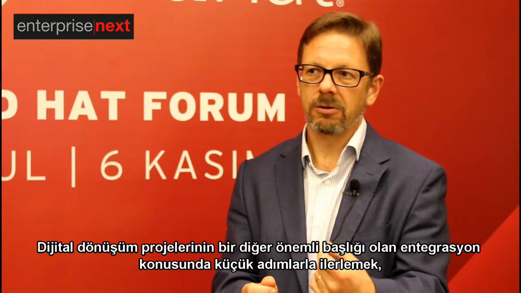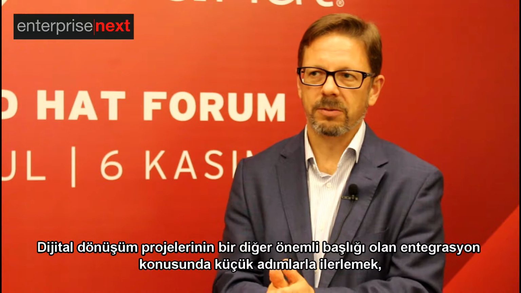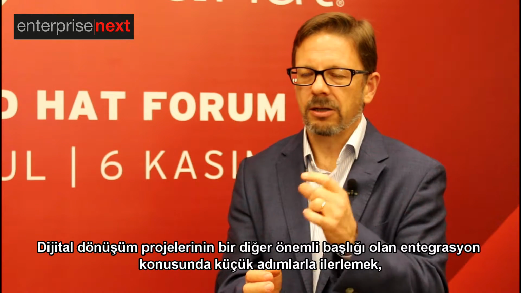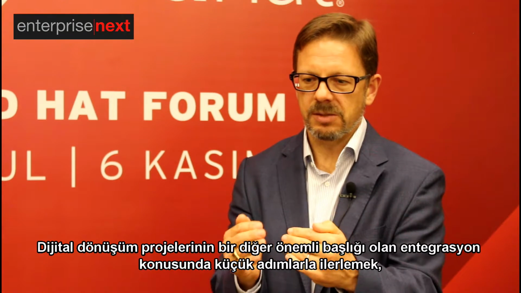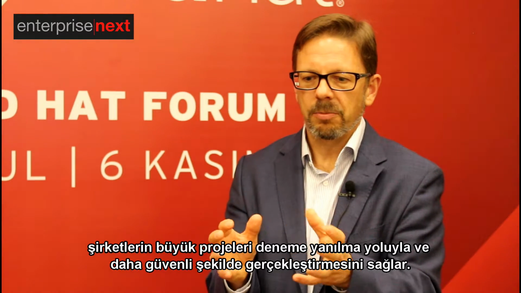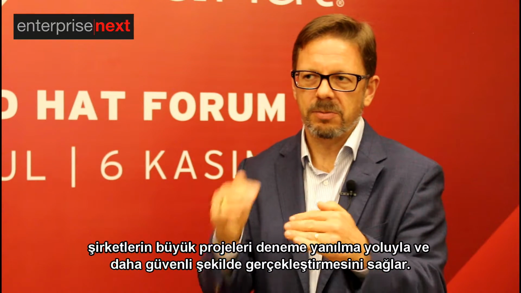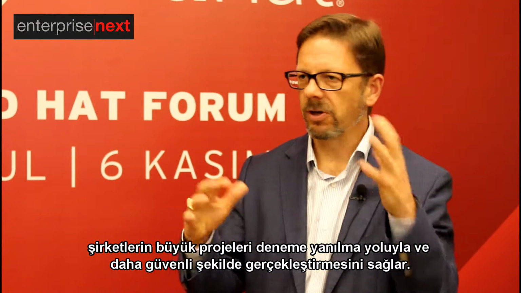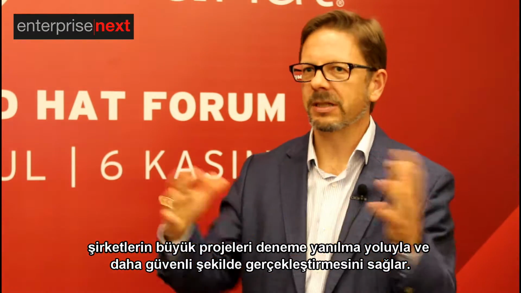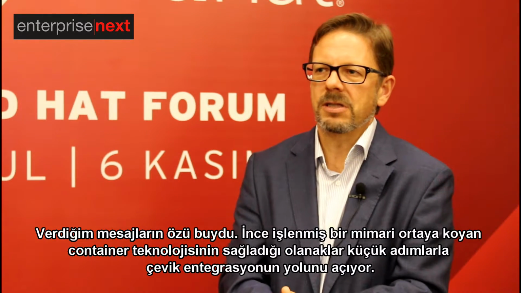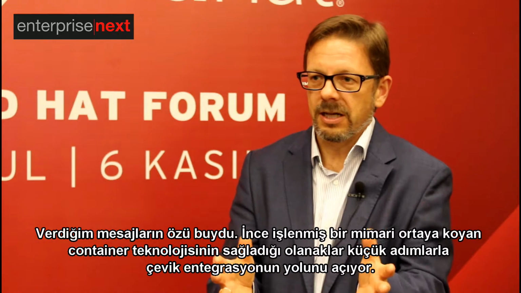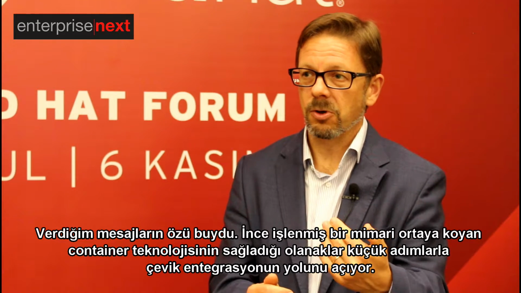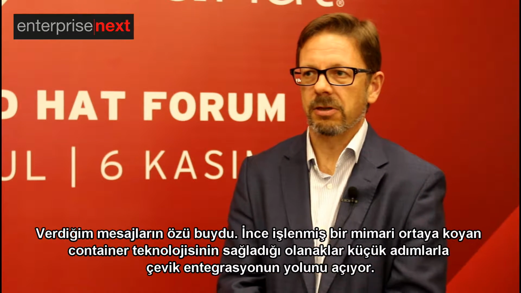And in particular, when it comes to integration, which is fundamental to the software being built for digital transformation projects, the ability to make integrations happen in small steps, in small phases, will enable companies that are trying to undertake these large-scale projects to be able to do them in a much safer, more trial and error sort of way, in a less grand waterfall style, big plan, big trial, big potential error sort of way. And so that really was the essence of the message. Architect with a fine granularity enabled by containers, and then make changes in a small incremental sort of way so that you can achieve agile integration.